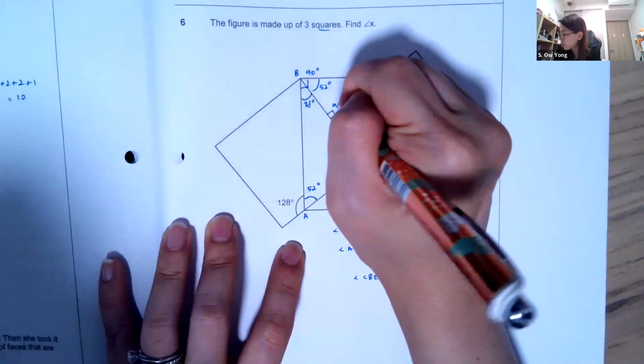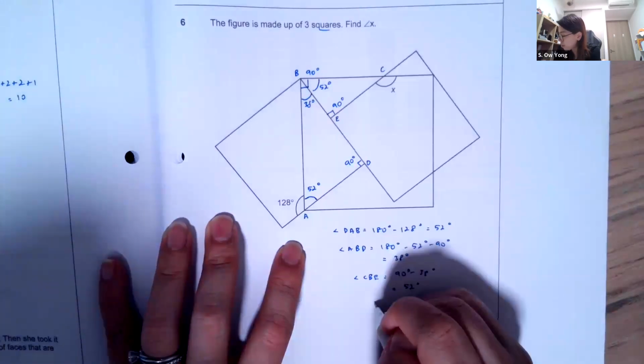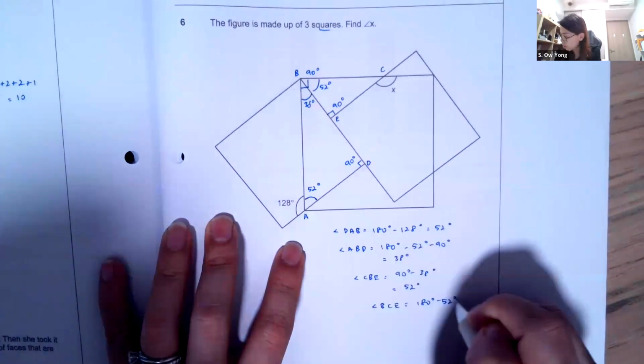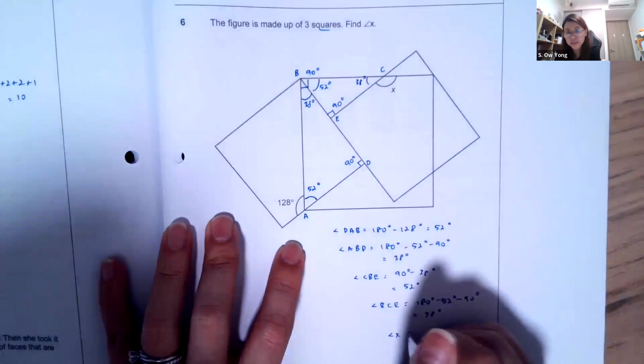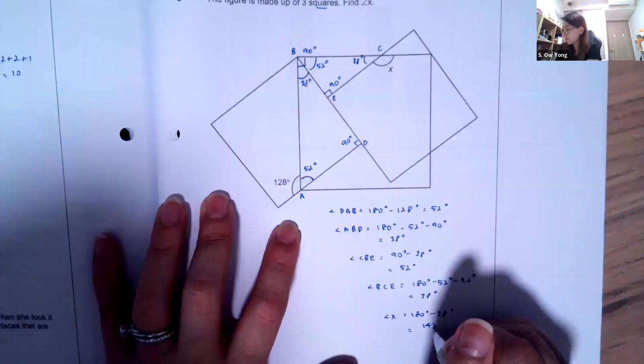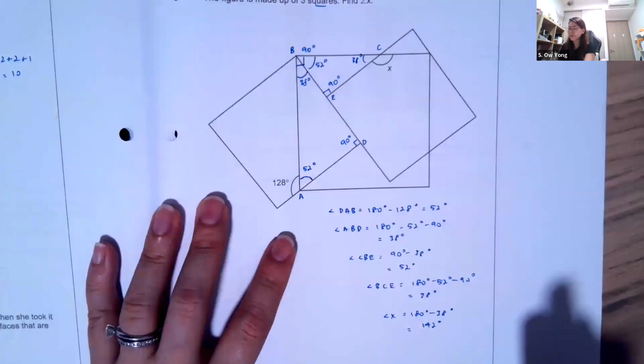Okay, so now we are going to find angle BCE, 180 minus 52 minus 90, which is still 38. Now we can find X. 180 minus 38 becomes 142, and that is your answer. So from question 6 onwards, I will write down my final statement, okay, for easy communication. Now let's take a look at question 7.